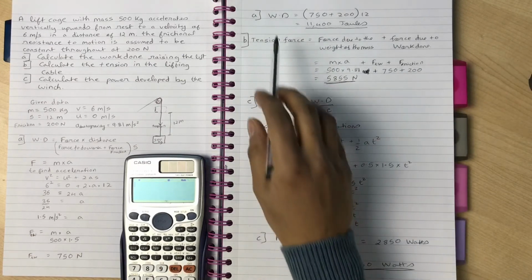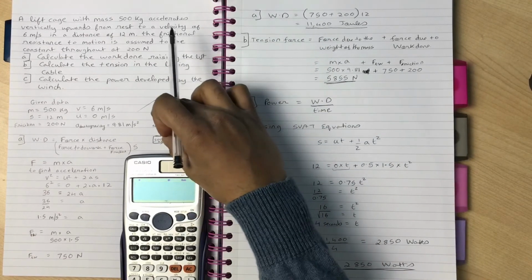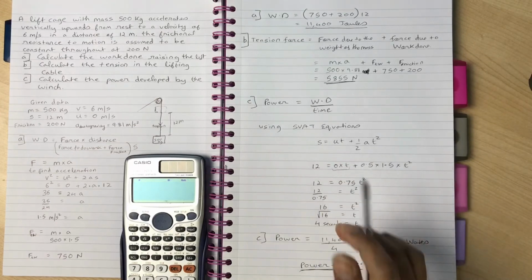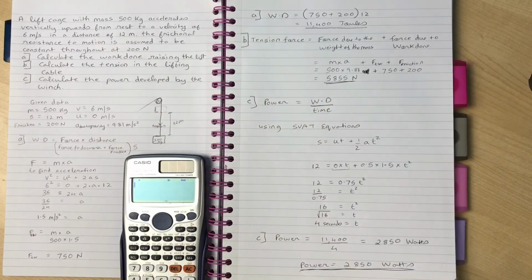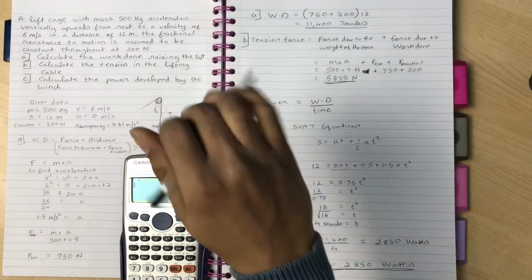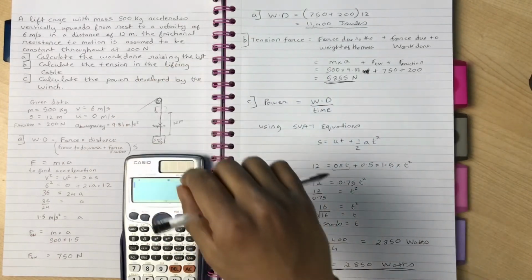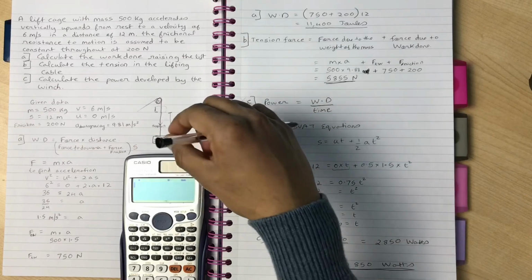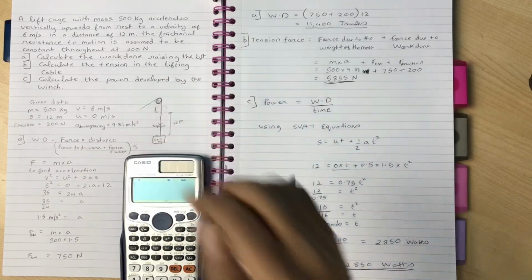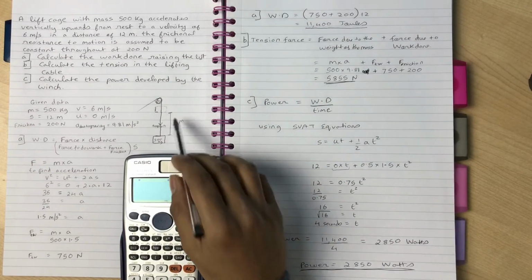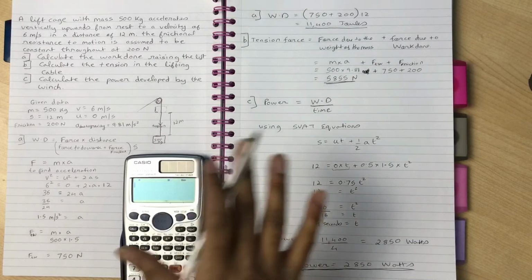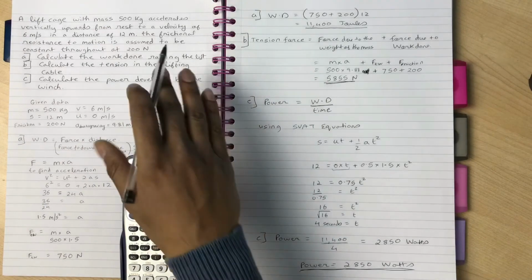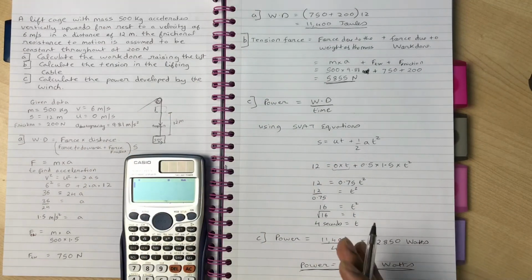So I have now calculated the work done in raising this object, the tension force that this cable is going to feel, and the power which is needed to raise the object up to a height of 12 meters in 4 seconds of time. So now what I want you to do is close this video, make a note of this problem, and try solving it without looking at the video. Good luck.